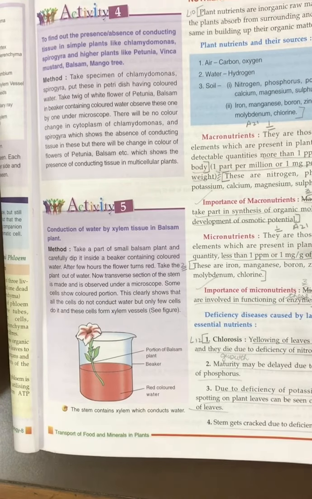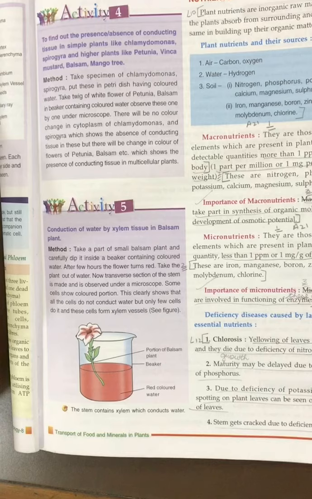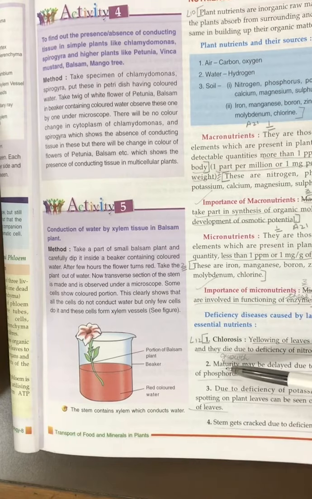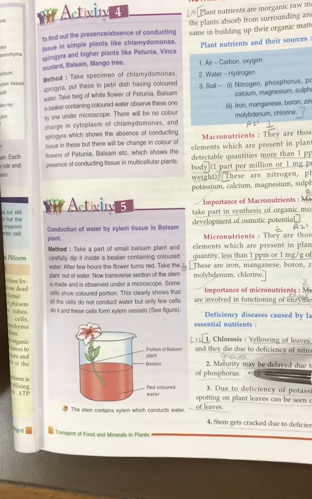What happens when the plant is deficient in these essential elements? Number one is chlorosis. Yellowing of the leaves can be seen and they can die due to deficiency of nitrogen. So when a plant is deficient in nitrogen, the leaves turn yellow and even the leaves die. And second, maturity may be delayed due to deficiency of phosphorus. When the plant is deficient in phosphorus, then it grows slowly or its maturity is delayed.